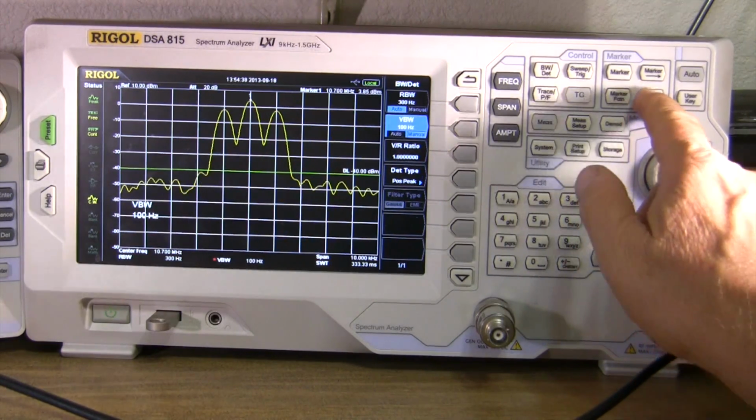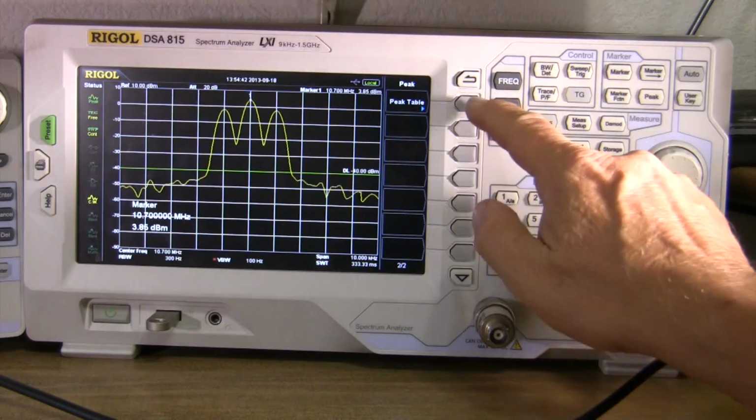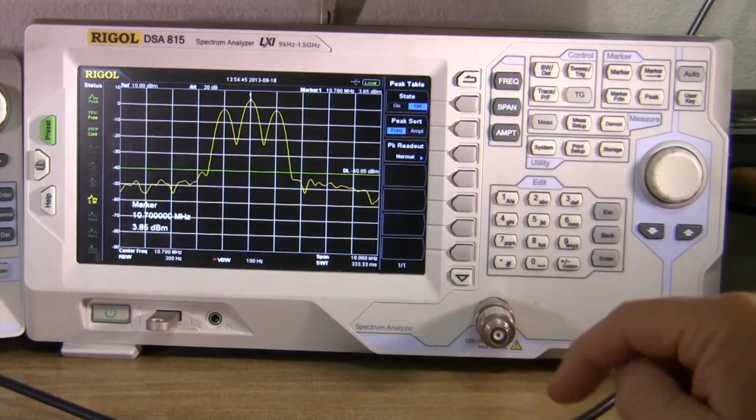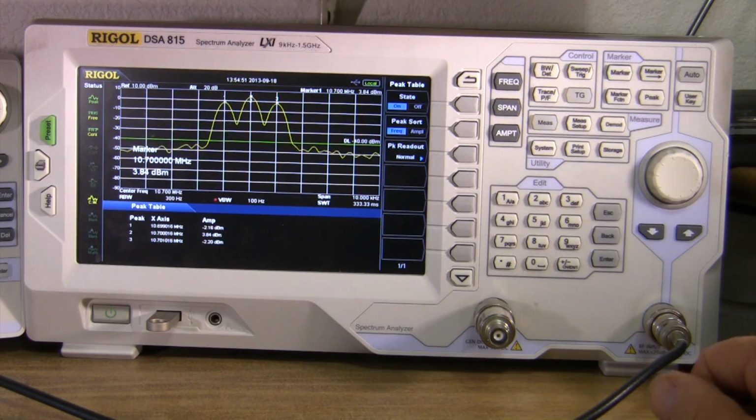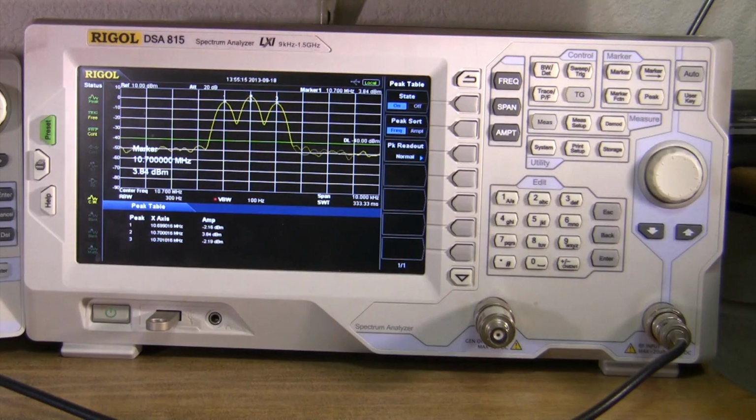Well, let's do this. Let's go to peak. Let's go to the second screen here in the peak table. Let's find out what these frequencies are. Turn that on. Now I've got 3 peaks showing up. One's at -2 dBm, the other one's at -2 dBm, and then the center frequency is 16 hertz off and at 3.84 dBm. So there's about 6 dB between the peak and each sideband, which is what you'd expect with an AM signal that's 100% modulated.